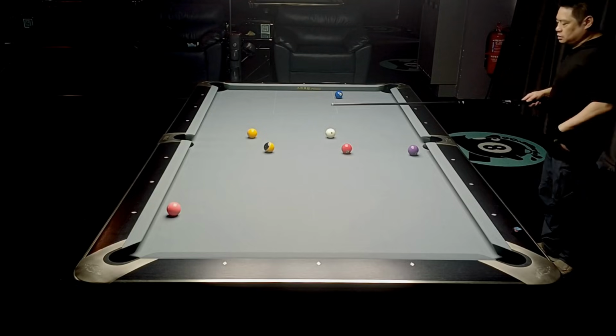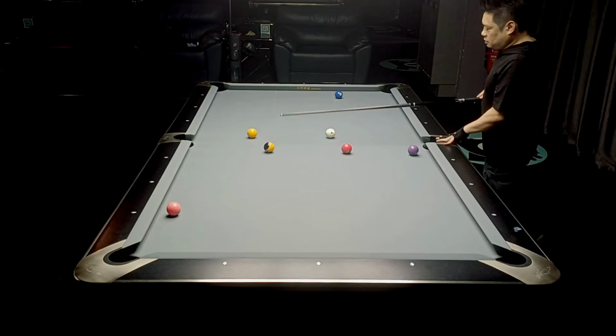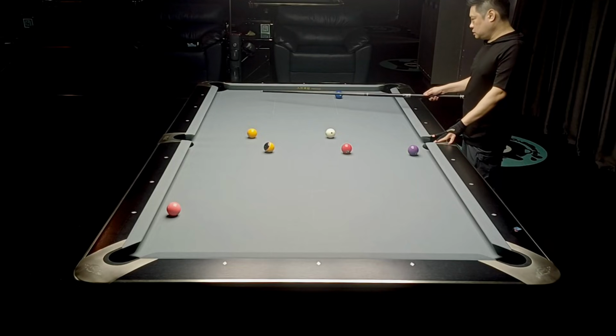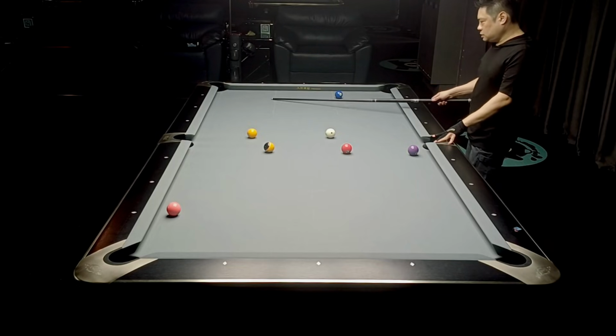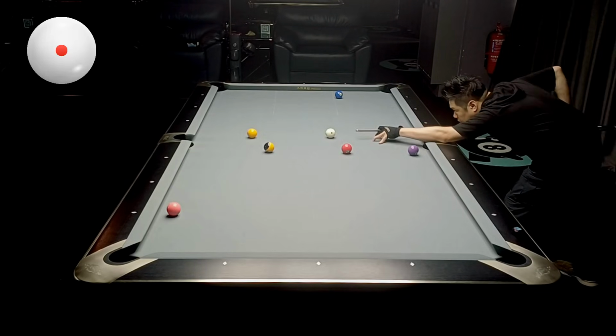Now let's talk through some examples of using only the vertical axis to run out a few balls. We are shooting in rotation from the 1 ball to the 9 ball. Always think at least 3 balls ahead. I need to get from the yellow 1 to blue 2 to the red 3. I shoot with the center ball hit to pocket the 1 ball.